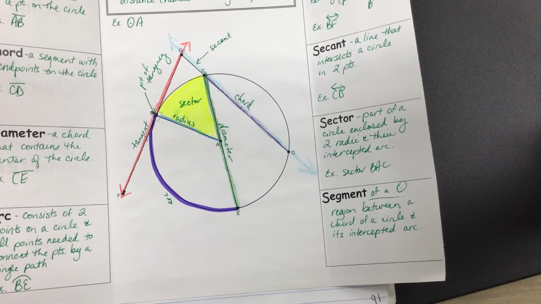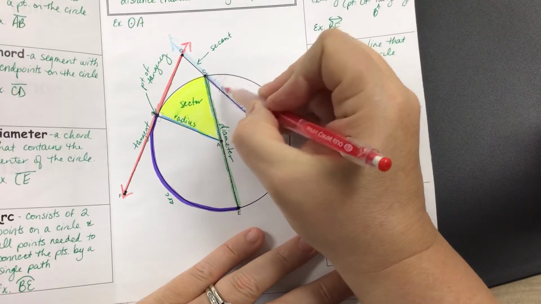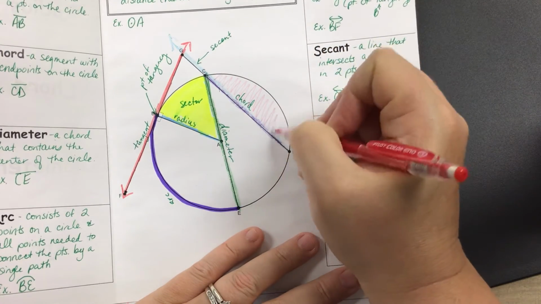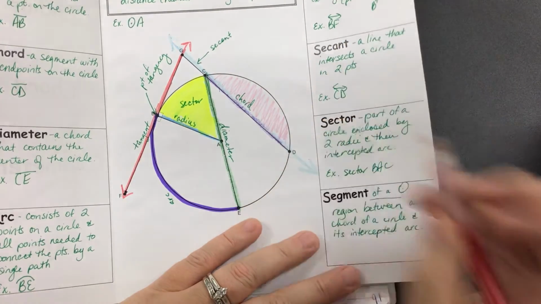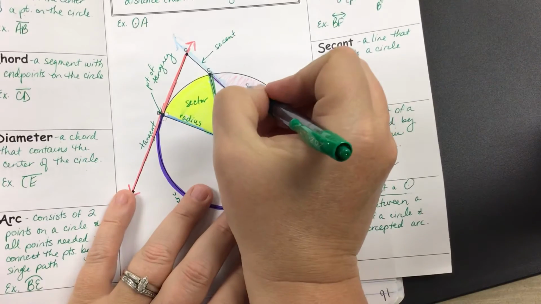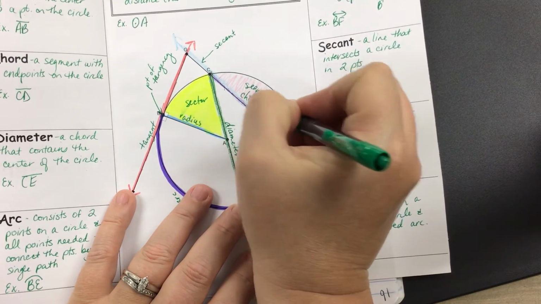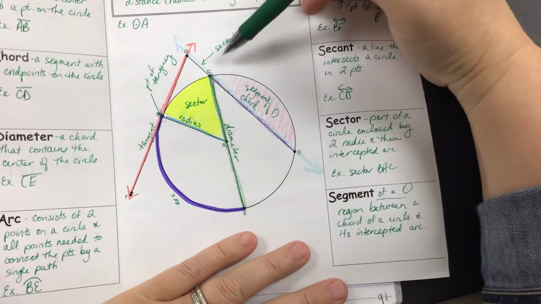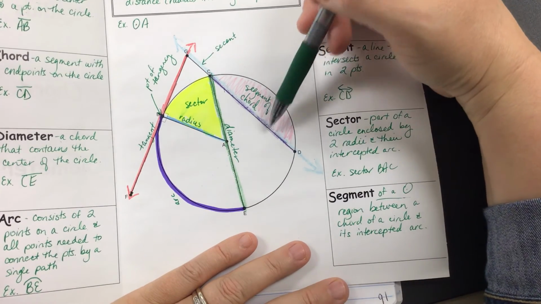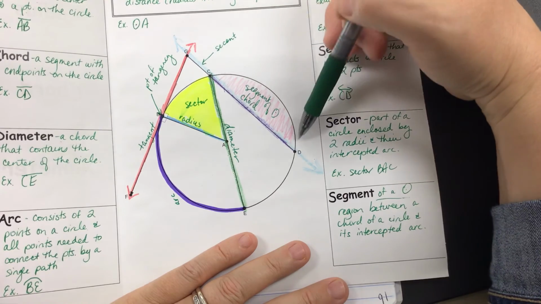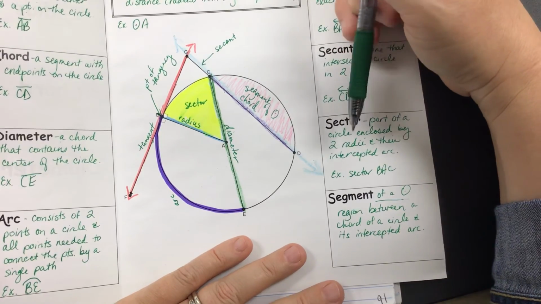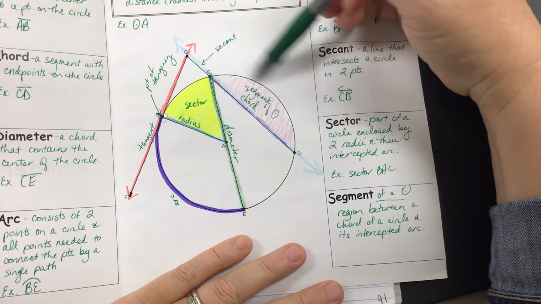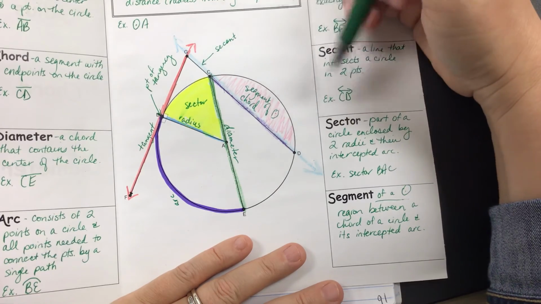So let me grab a different color here. So in this picture, this whole section here that I'm kind of tracing in red, or this light red color, this section here is a segment of a circle. Because again, it's bounded by a chord and its arc. So the chord and the arc together, this section here, make a segment of a circle. And we'll talk later in this unit about actually how to find the area of the segment of a circle.